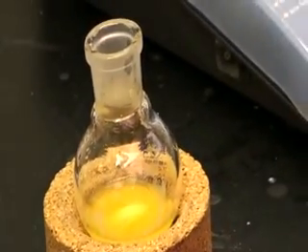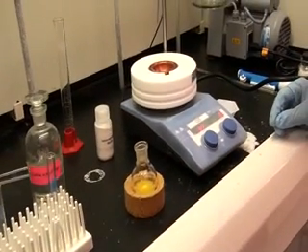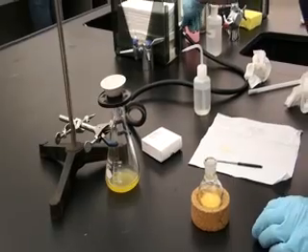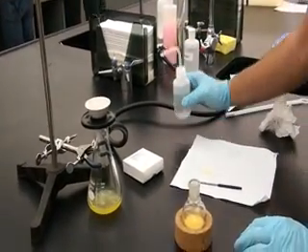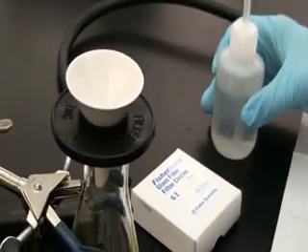We will continue to let the reaction solution cool. We are now collecting our luminol product using the same vacuum filtration apparatus and Büchner funnel as previously used in this video.